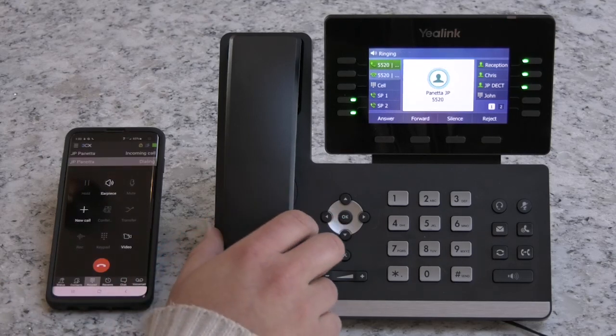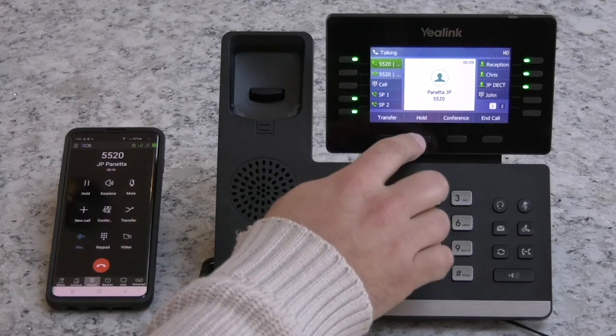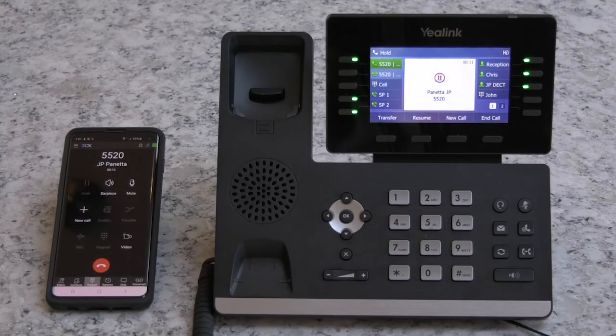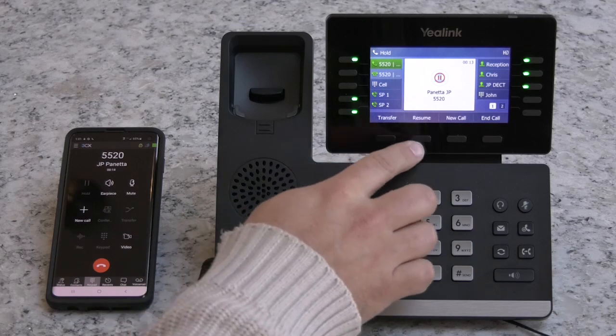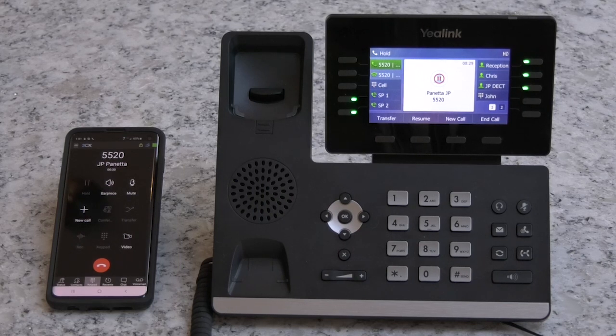To answer the call, we simply pick up the phone. If we'd like to put a call on hold on our line, we simply push hold. And if we'd like to resume that call, we can press resume or click on the flashing light. Now we're back on the call. Now if you put somebody on hold on your line, no one else in the office will be able to pick up that call.